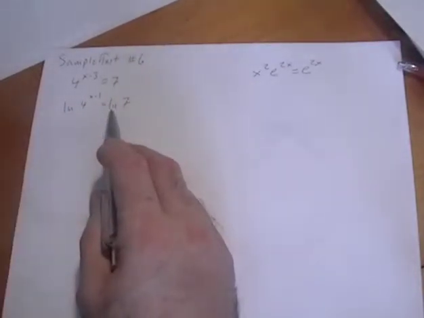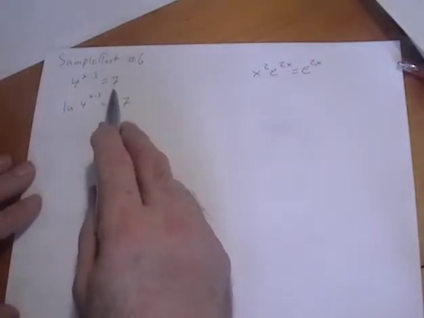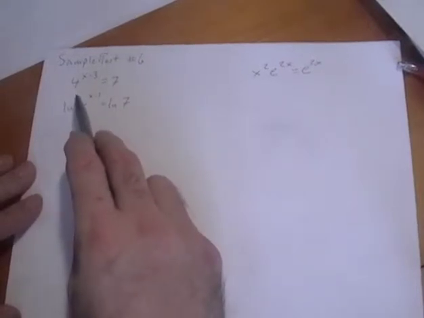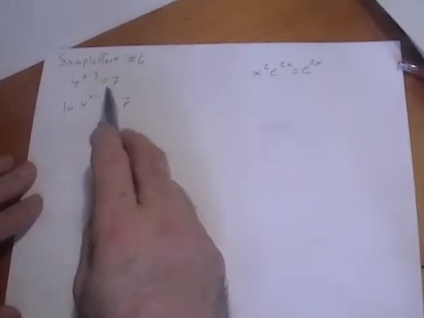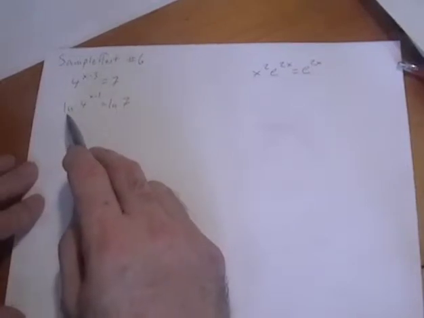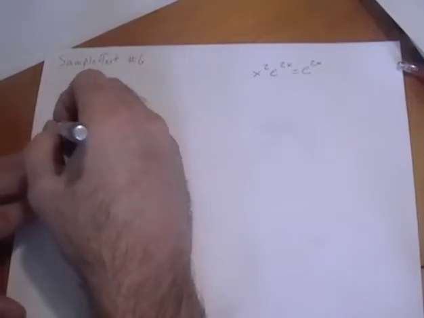Now I use natural log, but really you could have used common log if you wanted to. I don't suggest using log base 4 because it's not a log that's commonly found on calculators. If you're doing these expressions, I prefer either natural log or common log. The x minus 3 I can cycle in front.